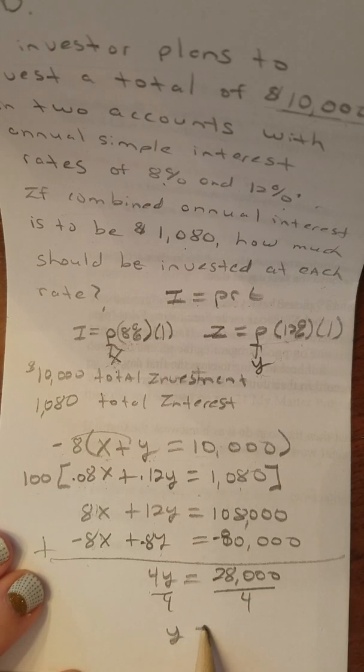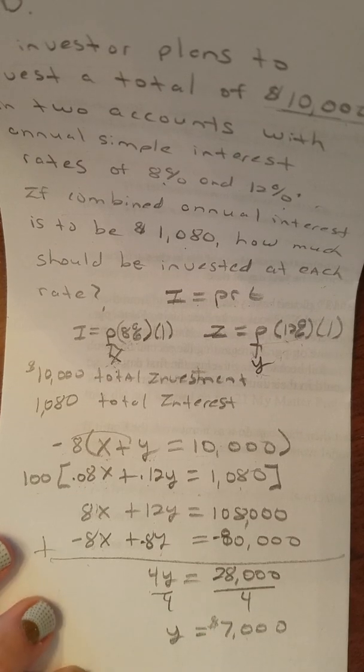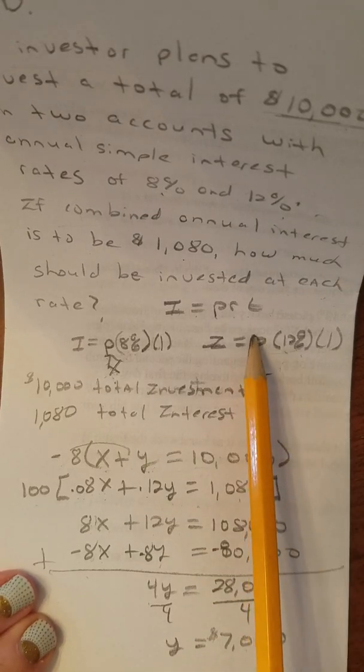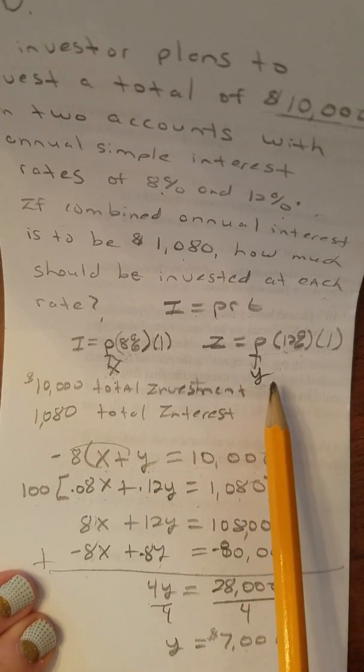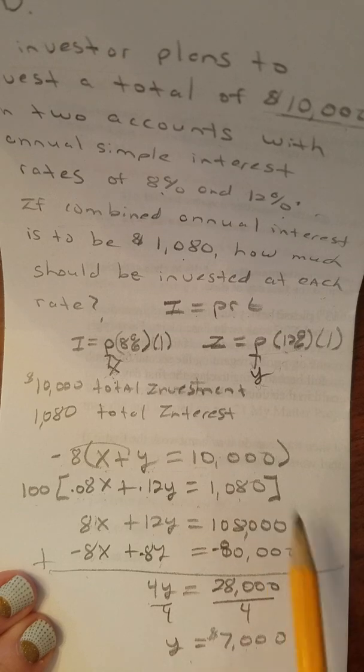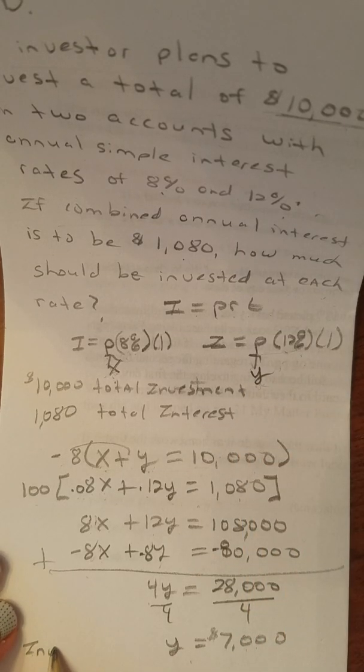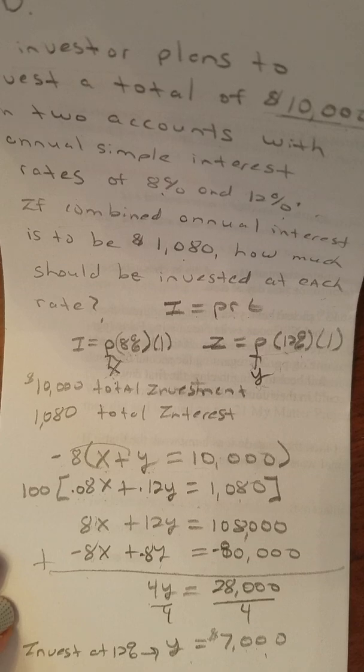And I get y equals 7,000. Remember, what is y representing? It's the principal amount. So basically what this is saying is you're going to invest $7,000 at 12%.